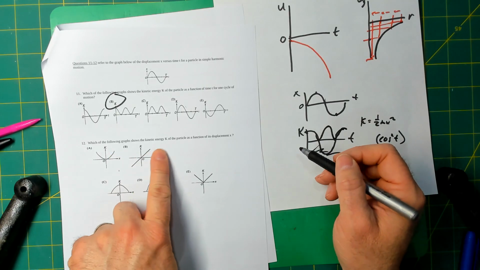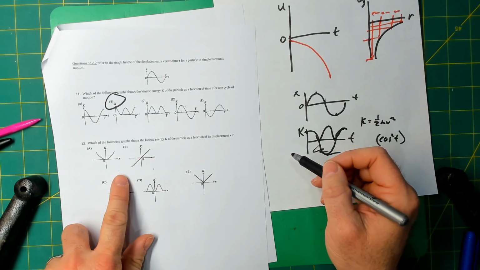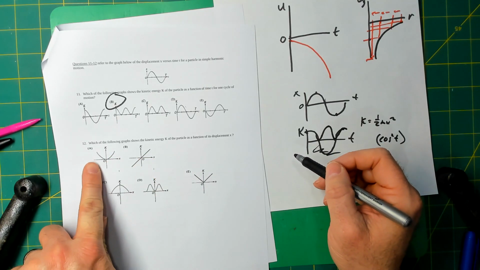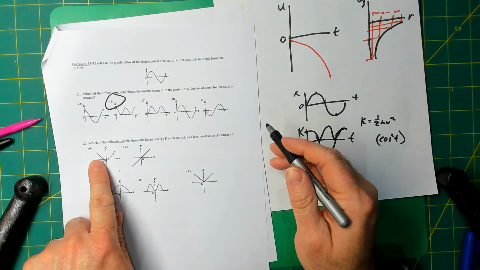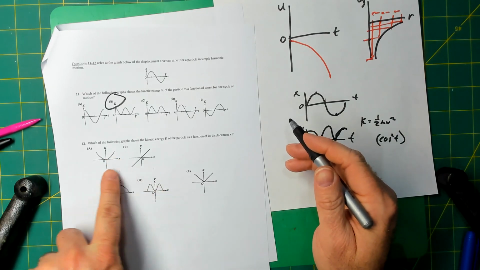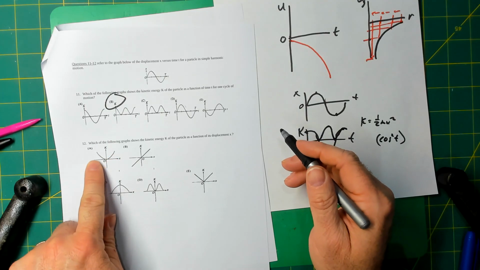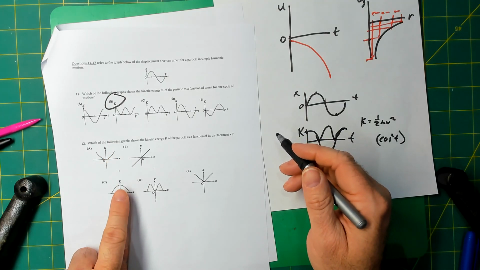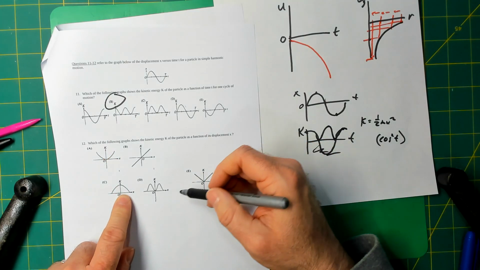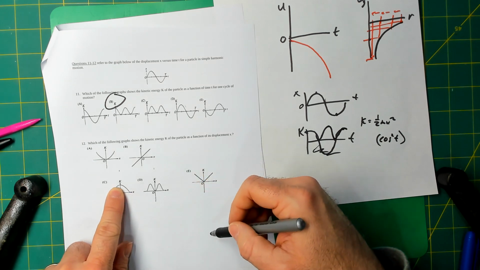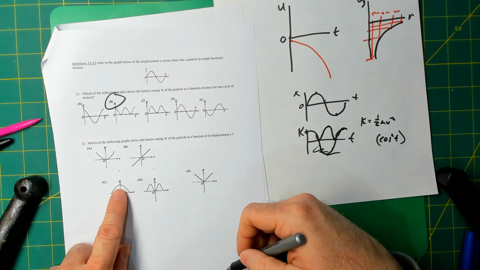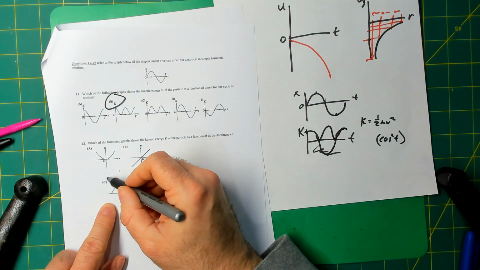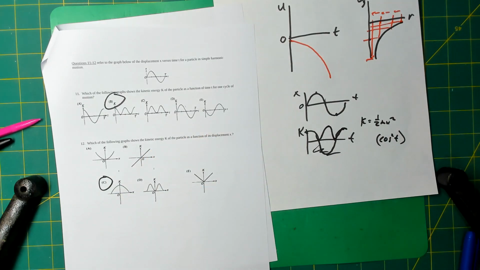Okay, and then 12, which of these graphs shows kinetic energy as a function of displacement now? As this thing oscillates back and forth, how does the kinetic energy change? Well, when my oscillator's at its limit, that's where it's changing directions, so that's when the speed is 0. So this graph is upside down. This is the one we need. I have to have minimum kinetic energy at the extremes and maximum when I'm whipping through the equilibrium position. This is the only one that's got a maximum at equilibrium, actually. So C is the one we want. And that's the multiple choice.